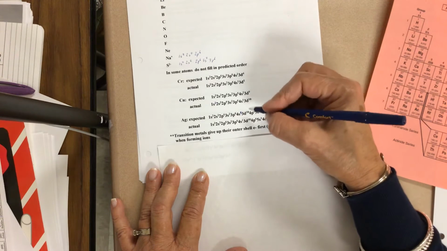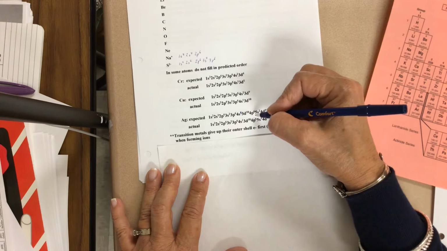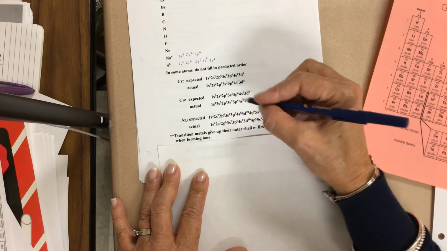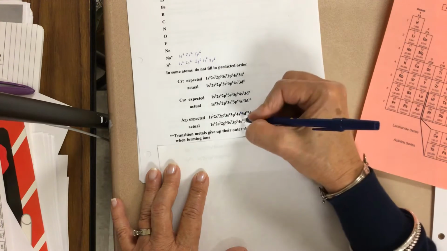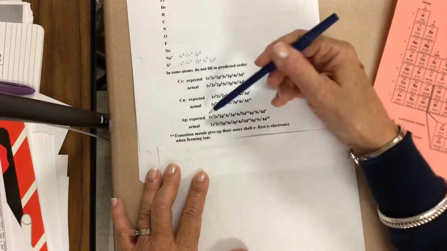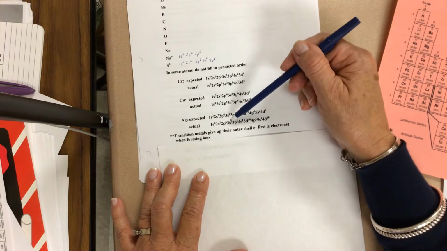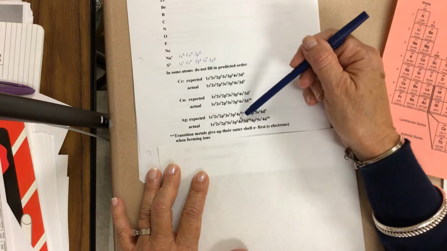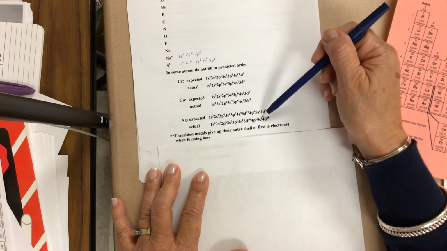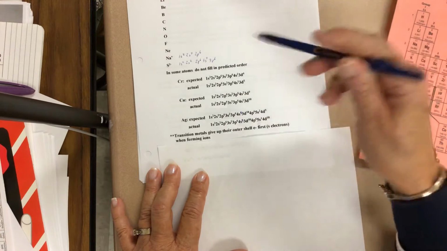And then we said that if they can get their D shell half full or full, that makes them more energetically stable, and so one of the S's will move to the D. I've got to correct this real quick. So silver's actual is 1s2, 2s2, 2p6, 3s2, 3p6, 4s2, 3d10, 4p6, 5s1, because 1 moves out of the S into the D, and now the D is full, 4d10.